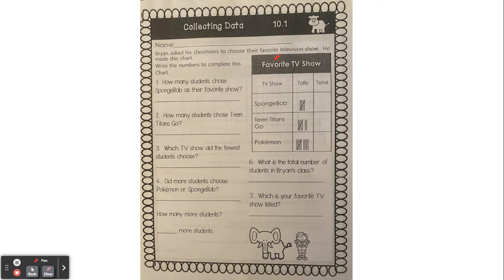So the survey that was taken was of Brian's classmates and their favorite TV show. So we see the TV shows SpongeBob, Teen Titans Go, and Pokemon. We see the tally marks. Our first job before we do any of this, my friends, is to please put your answers for the totals.